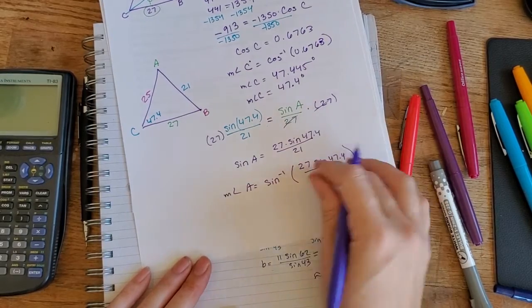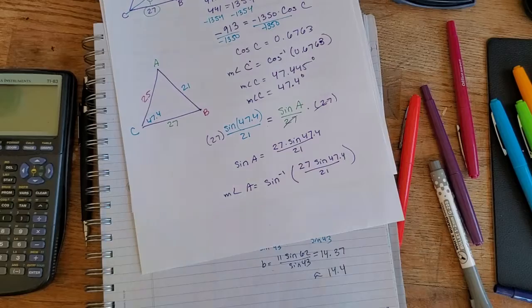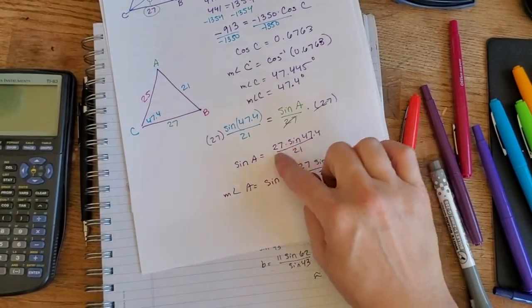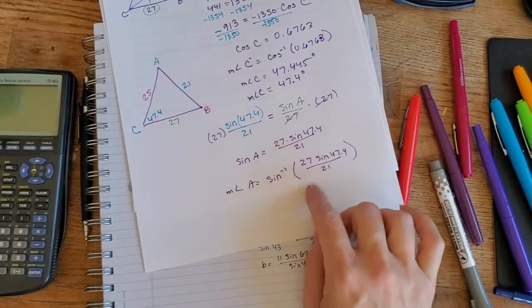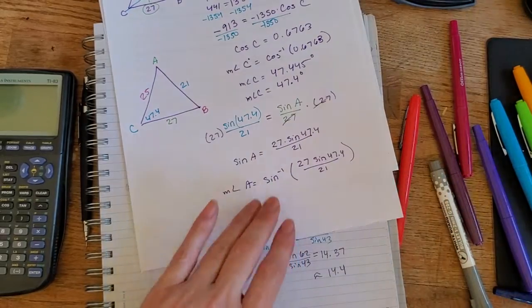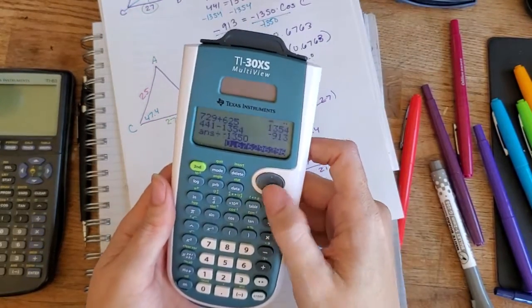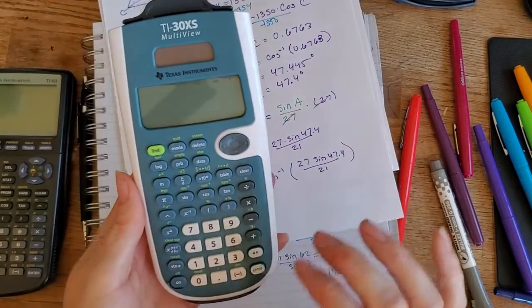Now, if having this big messy thing is really uncomfortable and your eyes are like, no, I can't look at that, you could have just put this in your calculator, gotten a decimal, and then just said inverse sine of some little decimal number here. I'm going to go and just put it all in as it is, though. I'll show you both, just for fun.